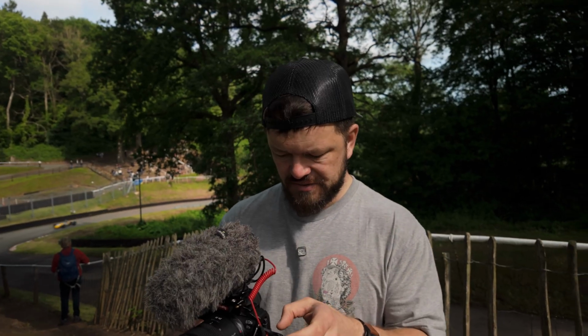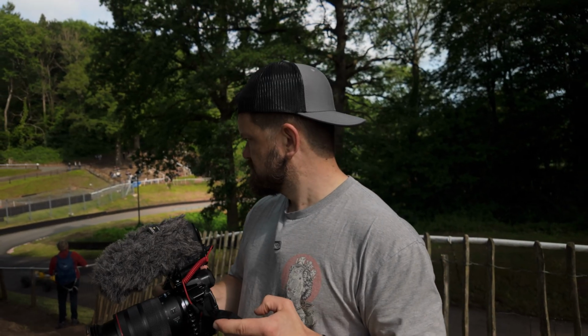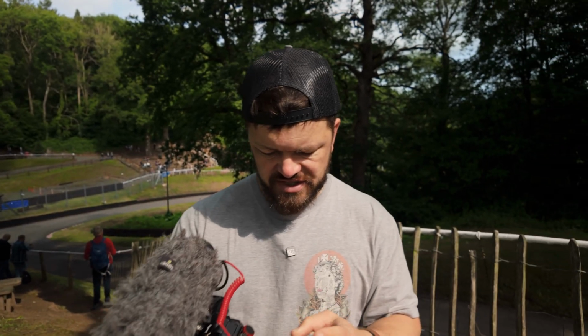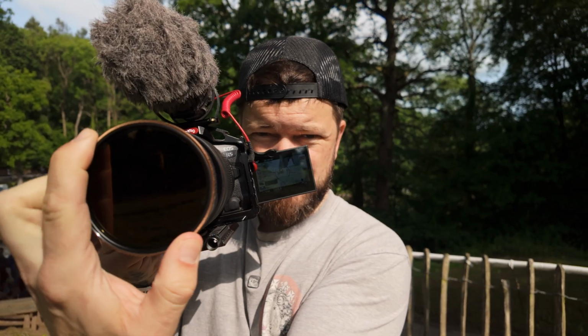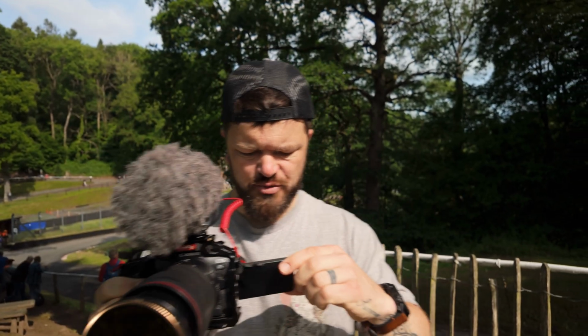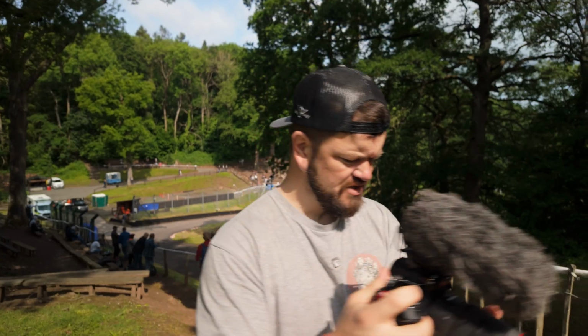So 4K, 25 frames a second, so the shutter speed needs to be a 50th of a second. Which it is, I don't know if you can see it on here. Probably not, but it's a 50th of a second. I'm at 2.8, my ISO is 125. And you can adjust the ND like this to make it darker or brighter. You might be able to see it on here. Maybe, not sure, but we're going to film it in real time. Let's do this one.